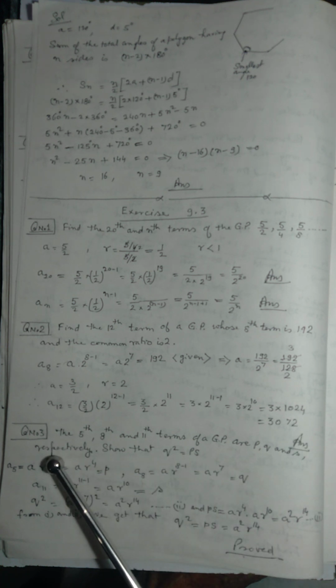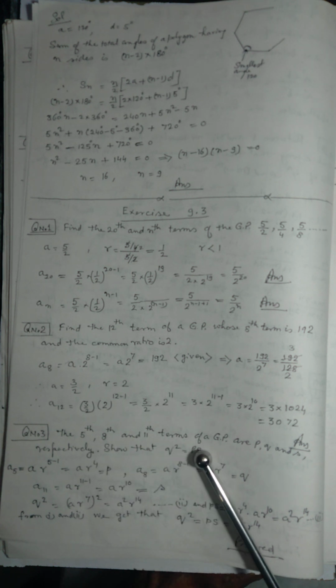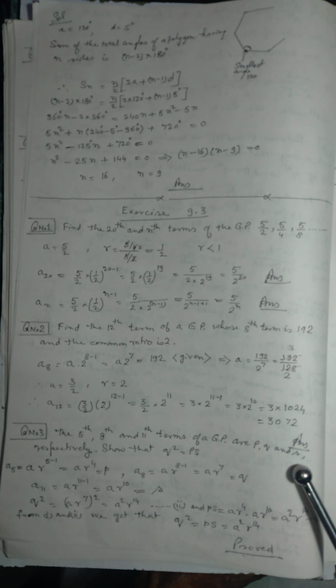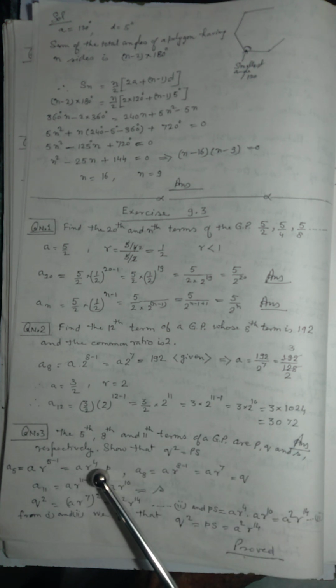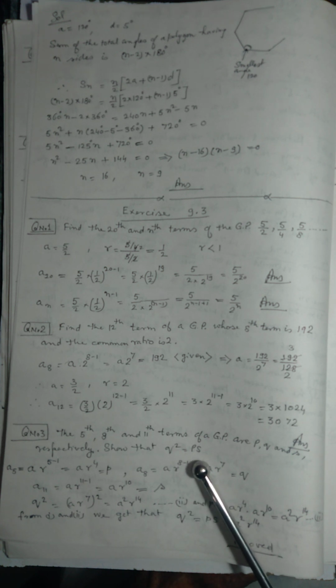Now come to question number 3. The 5th, 8th and 11th terms of a GP are P, Q and S respectively. Prove that Q square is equal to PS.